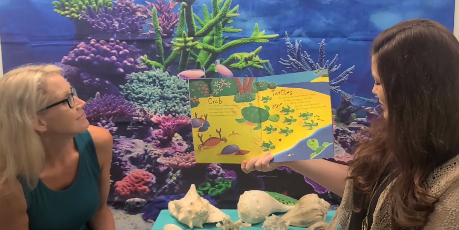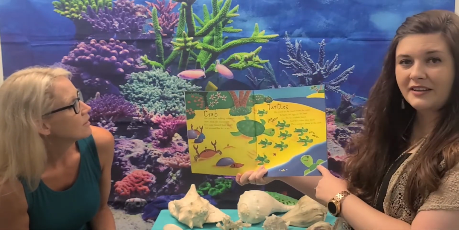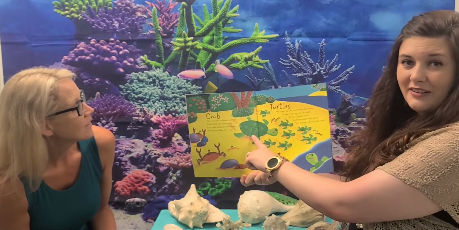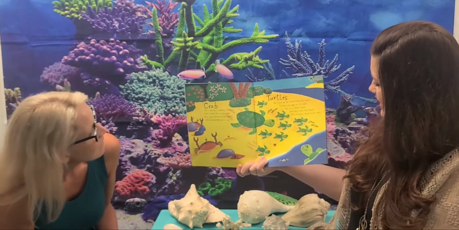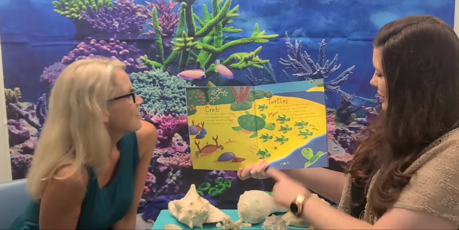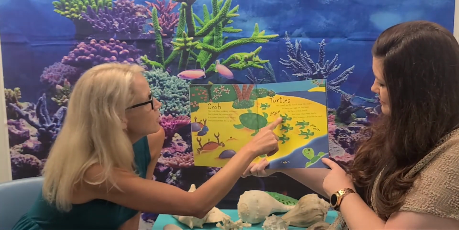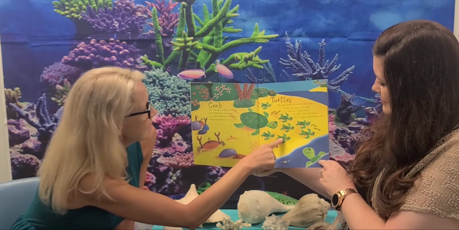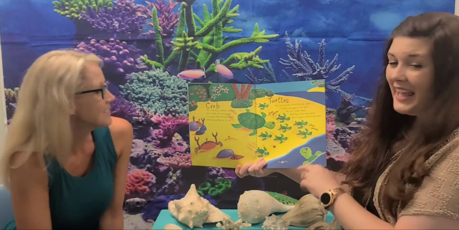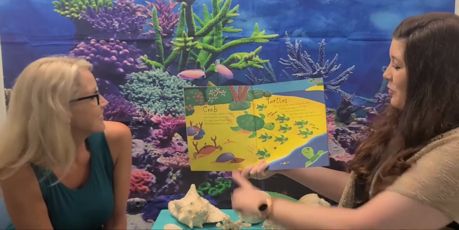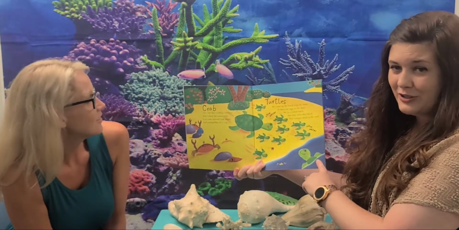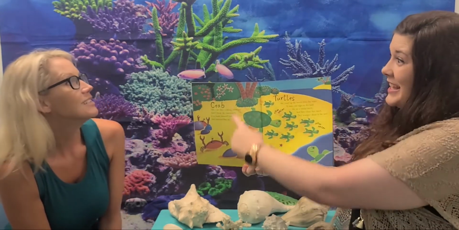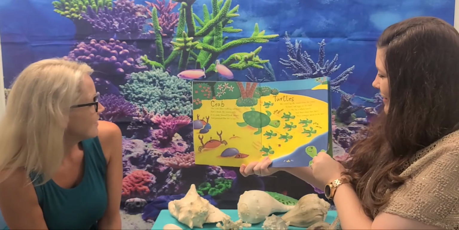Oh, look how sweet those sea turtles are. Here's one in the water. And here is one on the dry land. Miss Crossan, can you count how many baby turtles there are? 1, 2, 3, 4, 5, 6, 7, 8. 8 baby sea turtles. And we have 2 large sea turtles. And 8 here, 9, 10. So 10 in all. Let's see what's next.